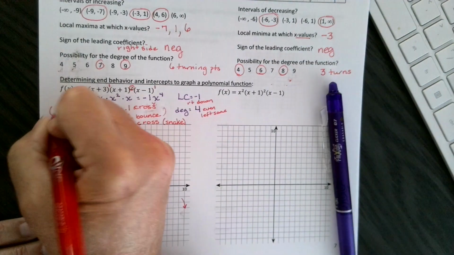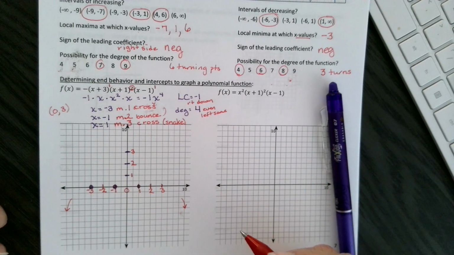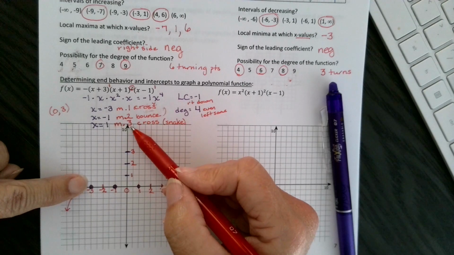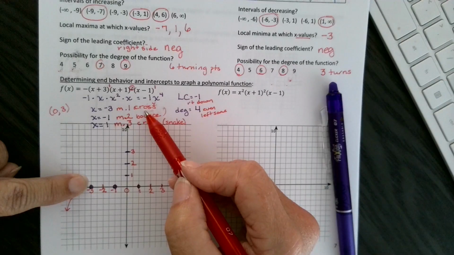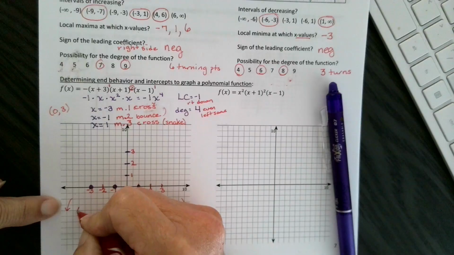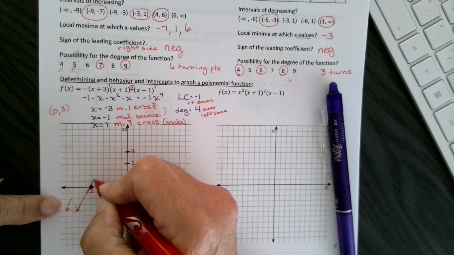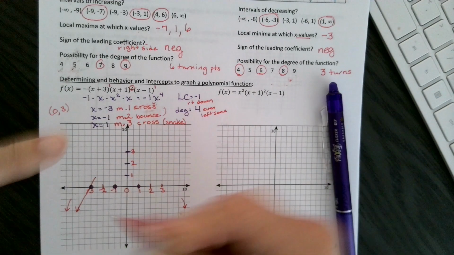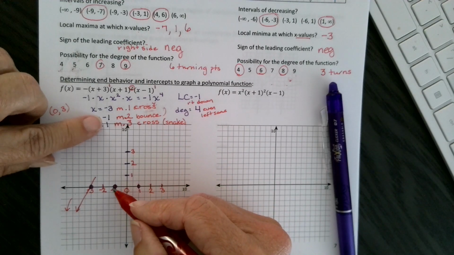All right, so (0, 3). Let's use this. Now, at -3, right here, it crosses the x-axis. So it's going to start like this, and it's going to cross. It's going to come up here, and it's going to turn and come back to -1.